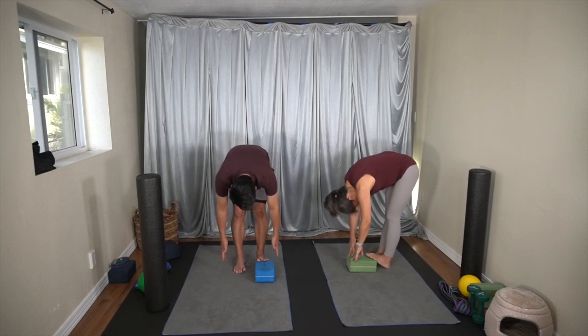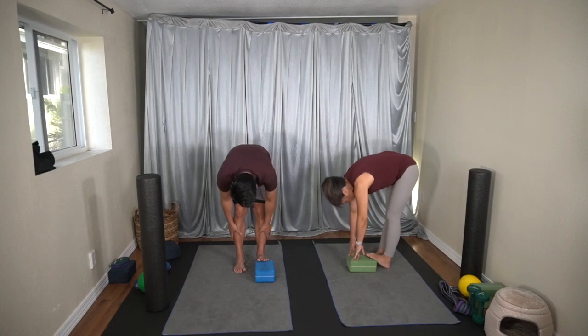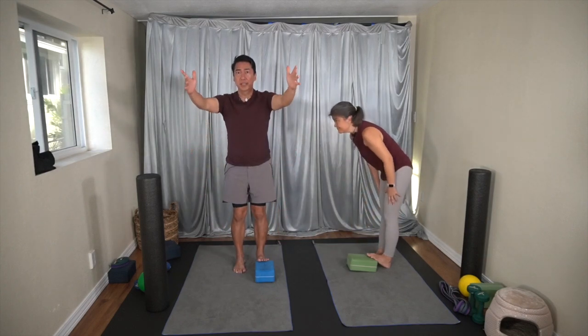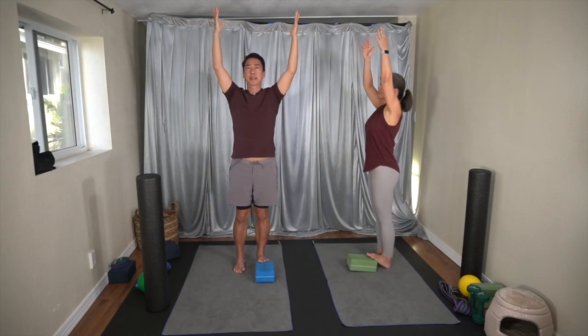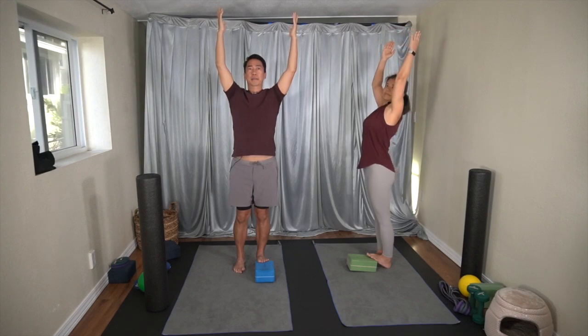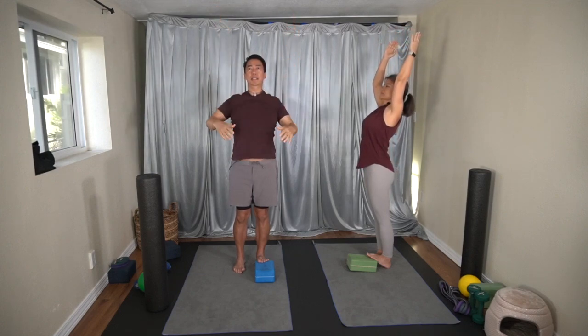Keep breathing. And then let's come back up again, nice and tall. Arms go over the top of your head. Arch backwards, suck in that tummy.